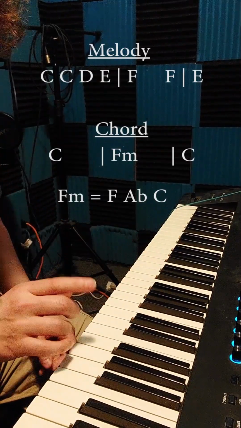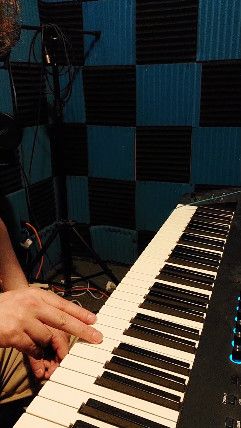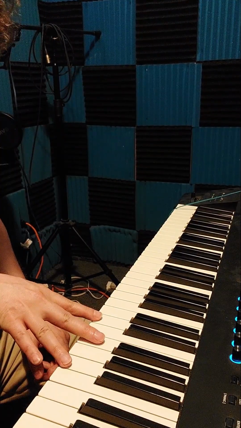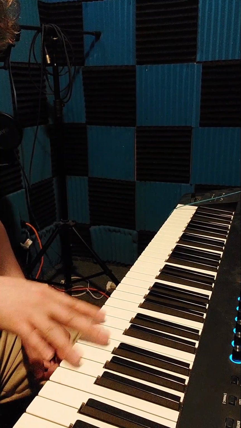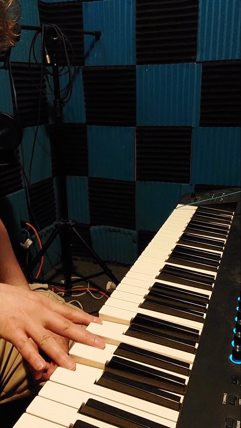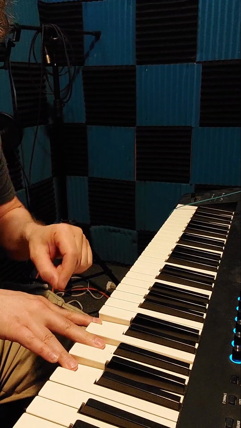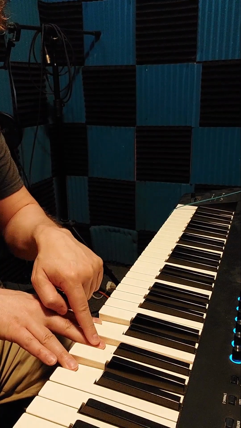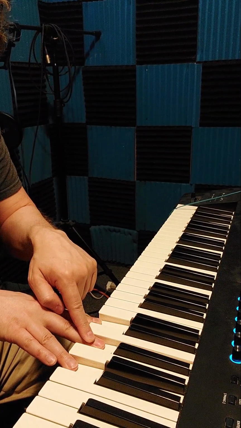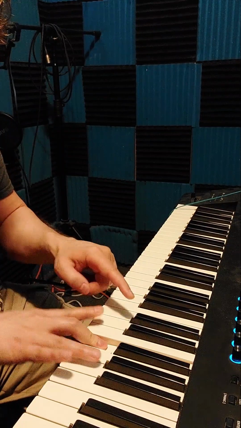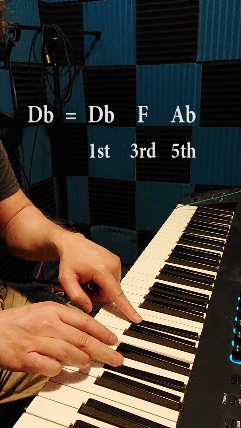But let's get much more interesting. Let's say the F note is the third of the next chord. If we go by the rules of key of C, that chord would be a D minor, the F is the third of that chord. I want to get a little crazier than that. I want that F to be the major third of the next chord, which means the chord is going to be a D flat major.